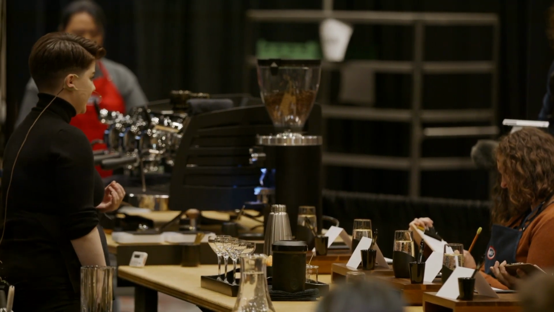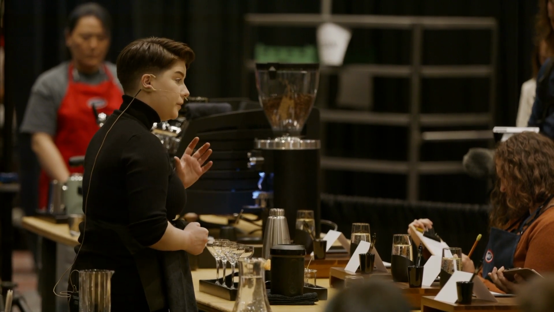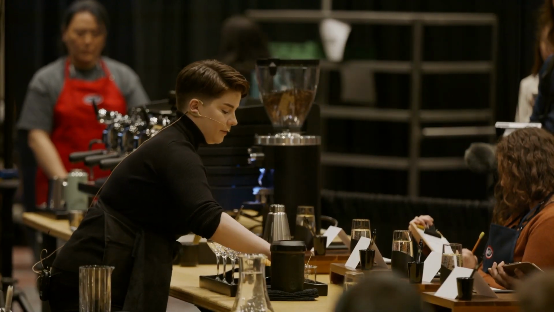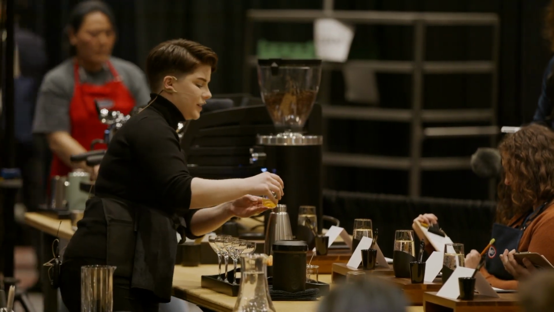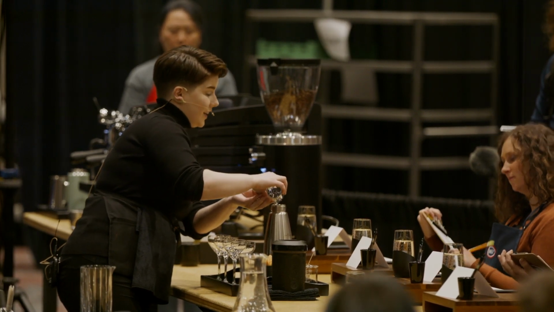Now we have bitterness, and in this coffee, it is primarily caused by quinic acid. We find this in young apples. To represent this, I have 25 grams of a tart green apple juice. In combination with the espresso's natural bitterness, it creates the new flavor experience of dark chocolate.